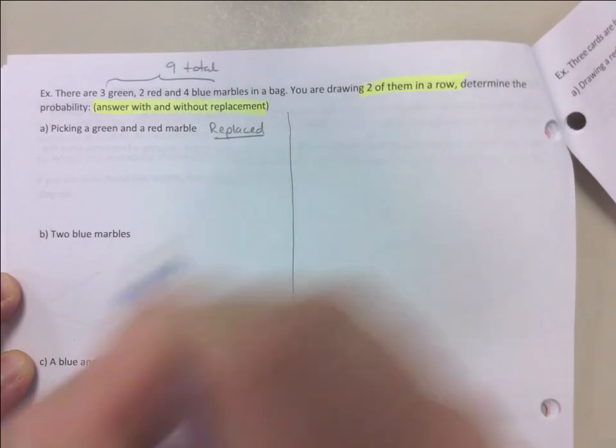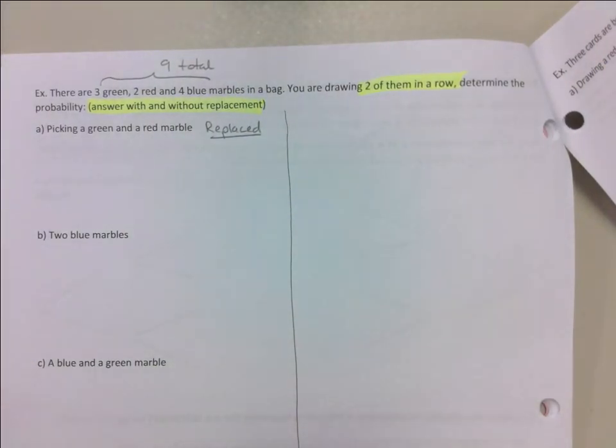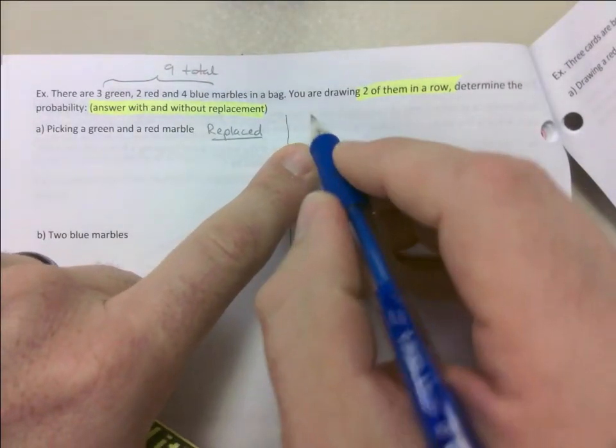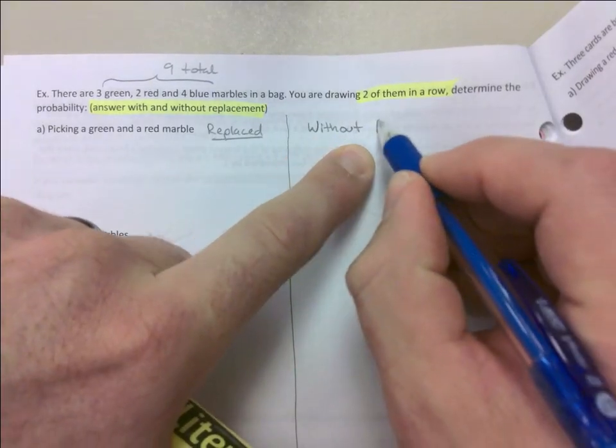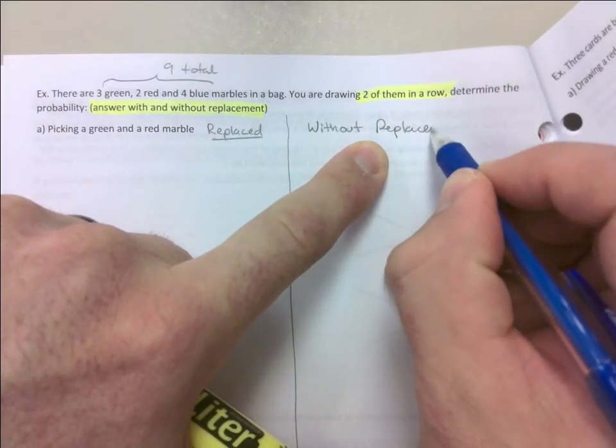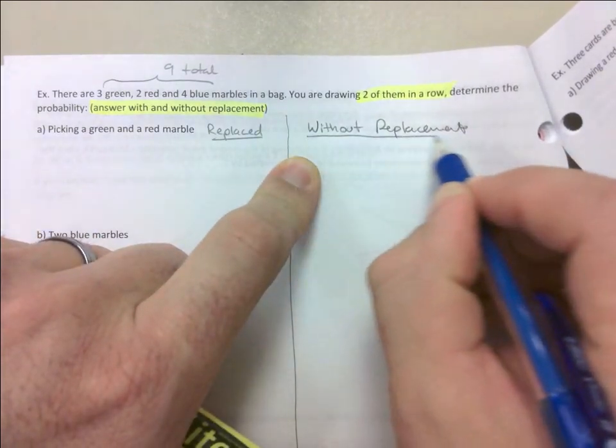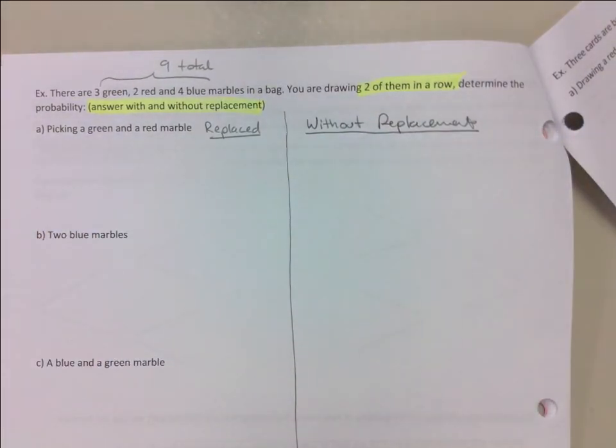Like you're replacing the marble. Once you take it out, you're like, oh, it's a red one. Cool, let's record that. Let's put it back. The next one on the right side is without replacement. You're taking one out, and then you're taking another one out. And so let's see how the probabilities will be different.